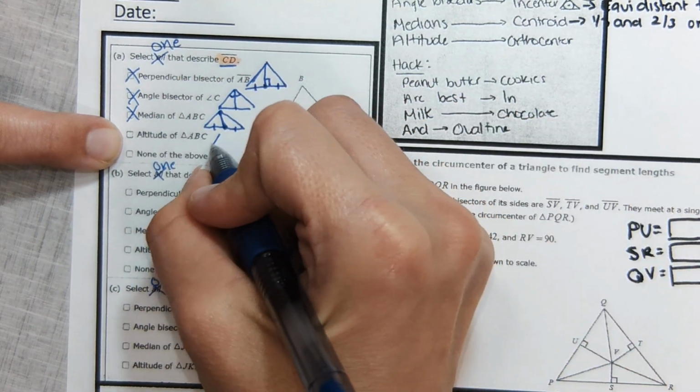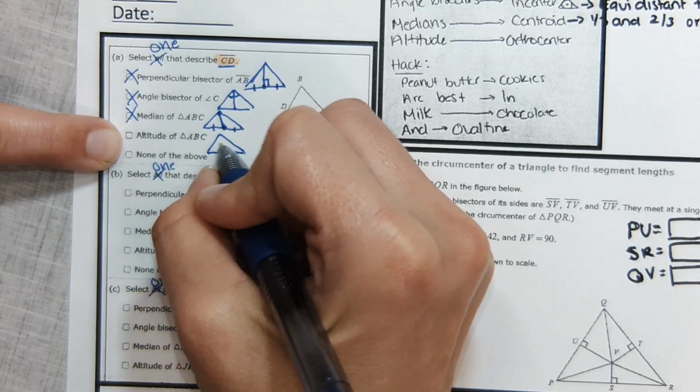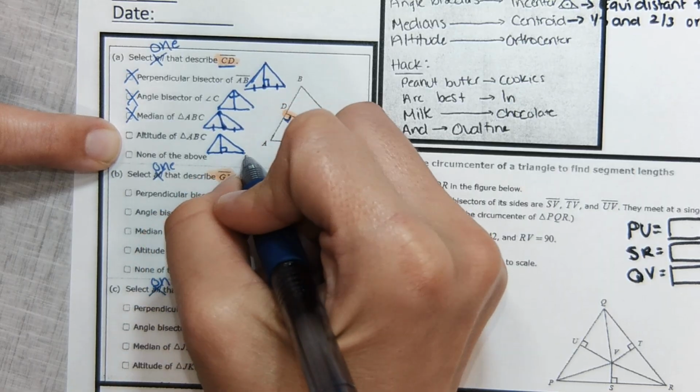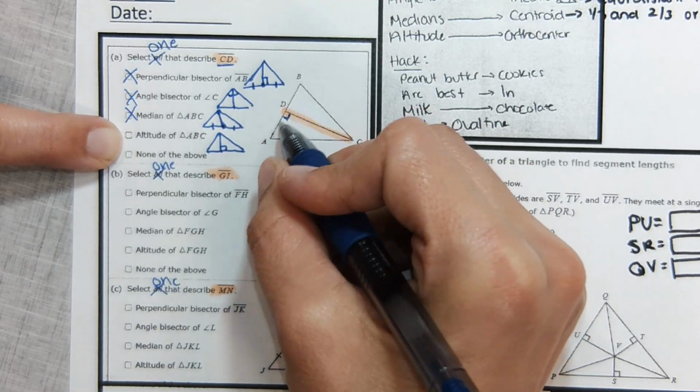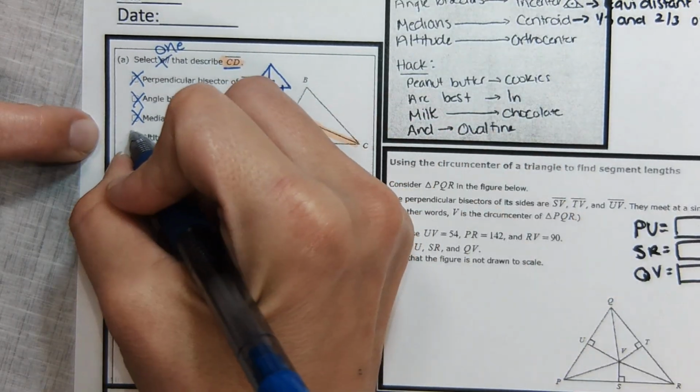And then altitude is just perpendicular height. It doesn't necessarily bisect the side right here. And that is what we have here. So it's perpendicular, but we don't know if these two sides are the same length. So this is the altitude.